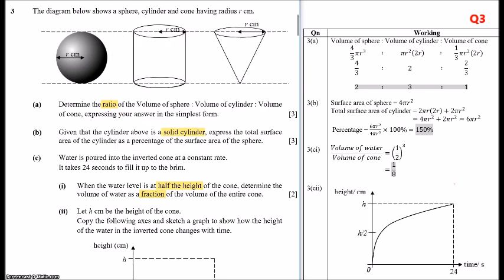So let me draw this out for you. You can actually see that if this is a sphere, this is r, this is r. That's why for the cylinder, it is actually 2r. And similarly for the cone, it is also 2r as the height. So this dotted line here is drawn for a reason. It's to tell you that the height of these two shapes is 2r.